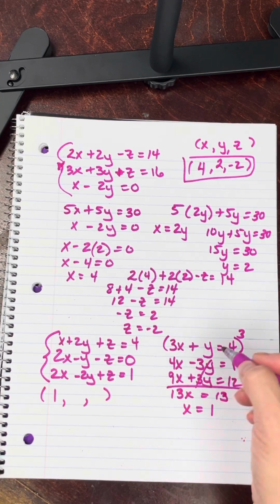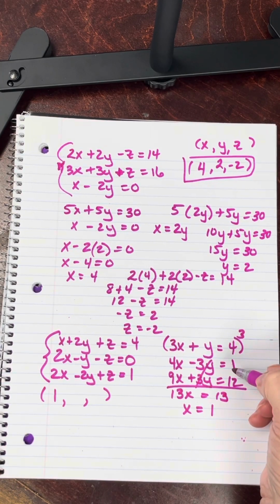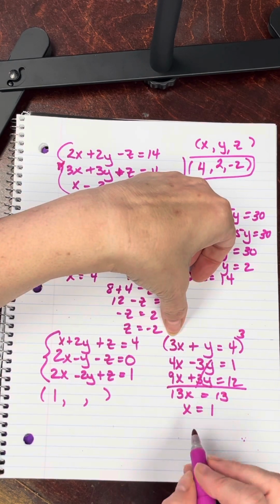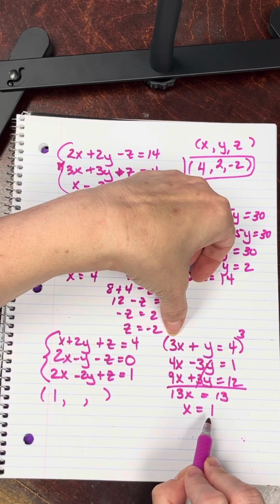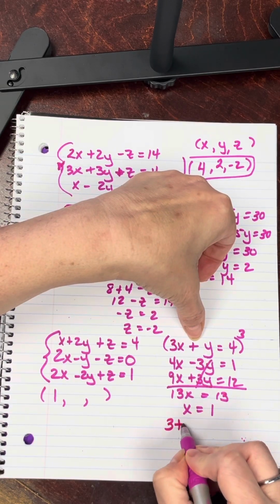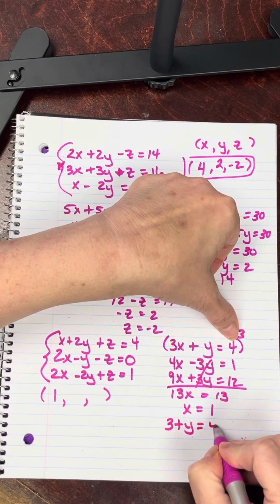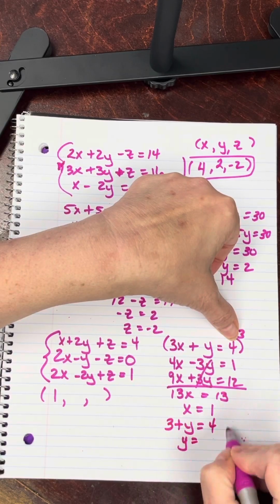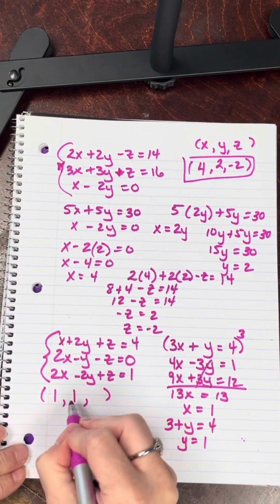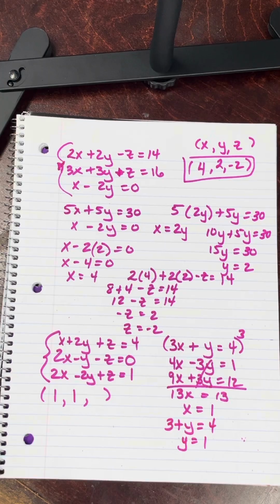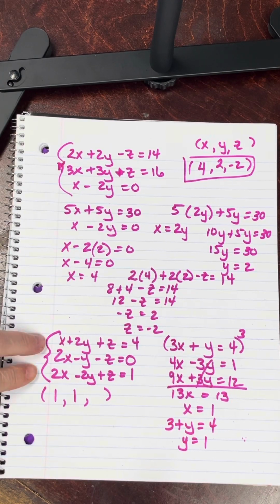Now let's plug back into one of these where they were shorter, and I just have the y. So let's go with this top one. It doesn't really matter. 3 times 1 is basically 3 plus y equals 4. So y equals, subtract that, get a 1. X, Y, Z.